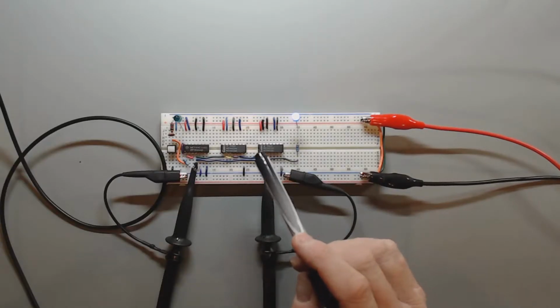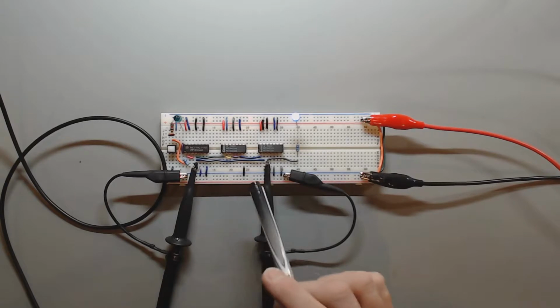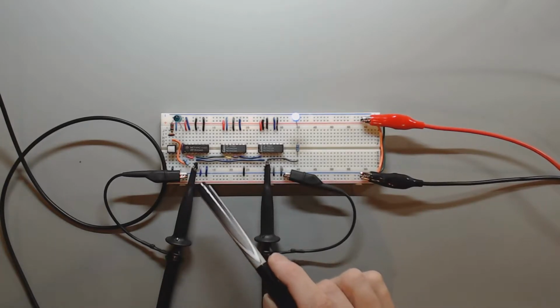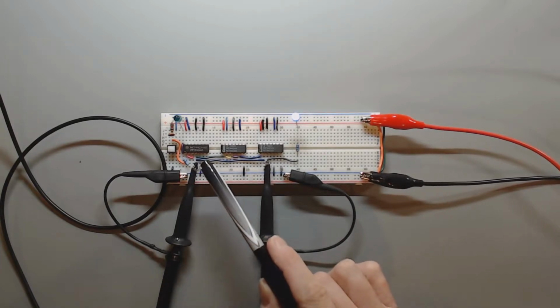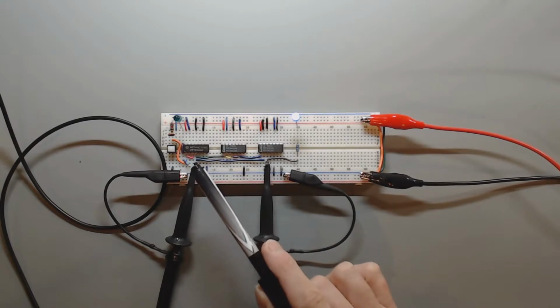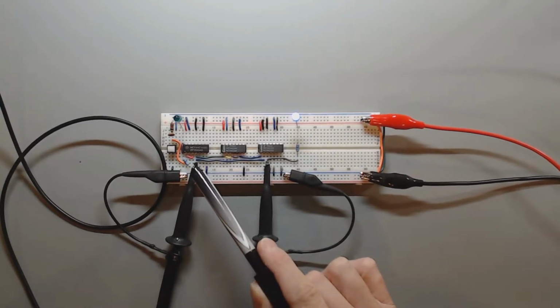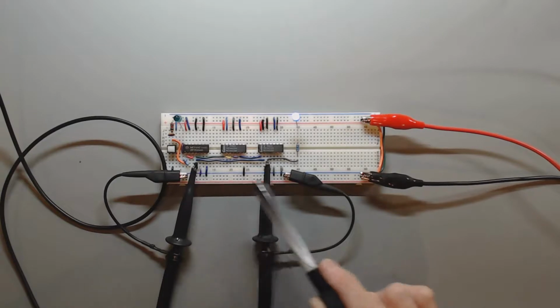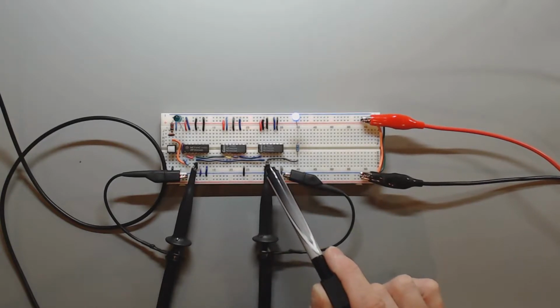All right, so here we have our oscilloscope probes hooked up to the circuit. Our probe for channel 1 is hooked up to the output of the Schmitt trigger inverter that essentially is generating our A signal. And then the probe for channel 2 is hooked up to the output of the OR gate.